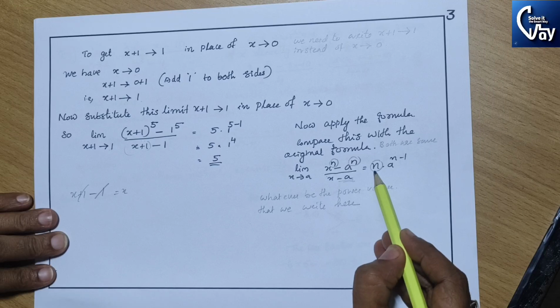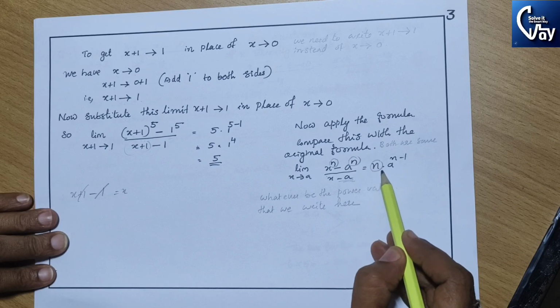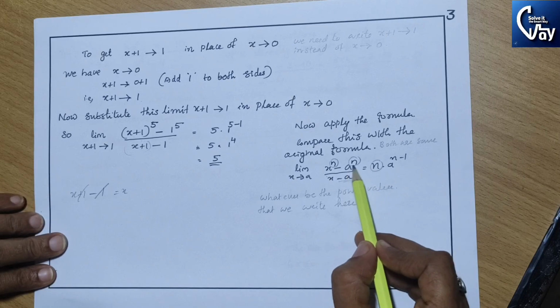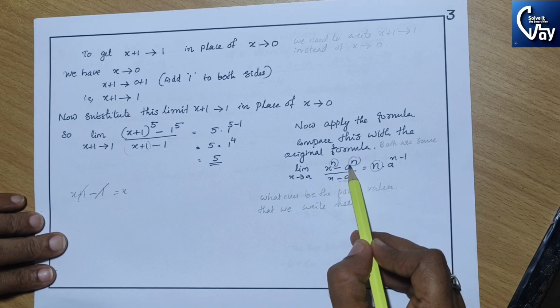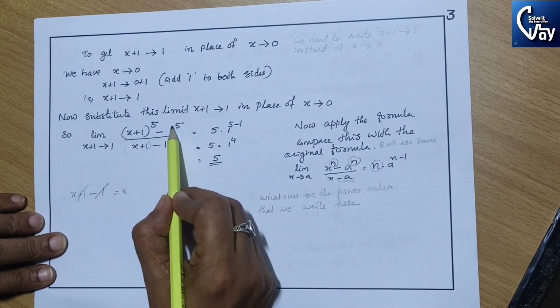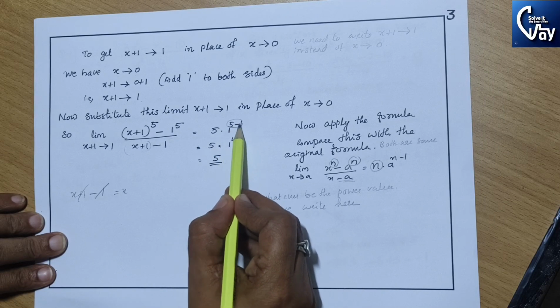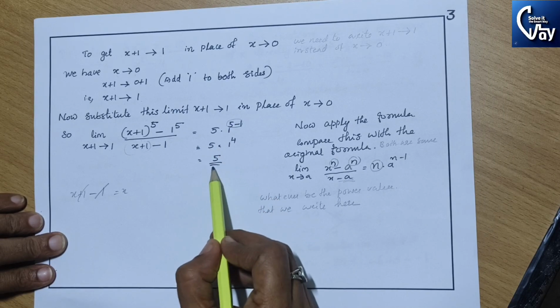First, write the power. What is the power value here? n. Here n is 5. So, n into a raised to n minus 1. Here a is 1. 5 into 1 raised to 5 minus 1, which is 4. 5 into 1 raised to 4 is 5 into 1, that is equal to 5 itself. Is it clear?